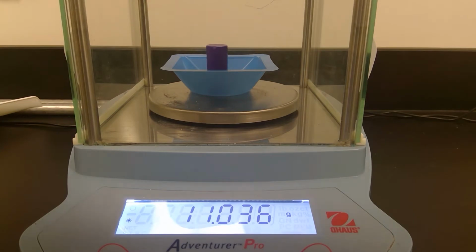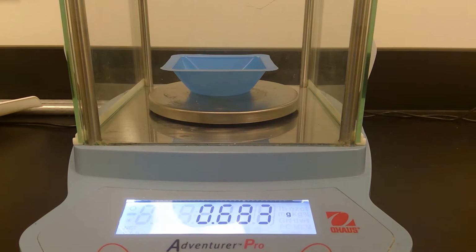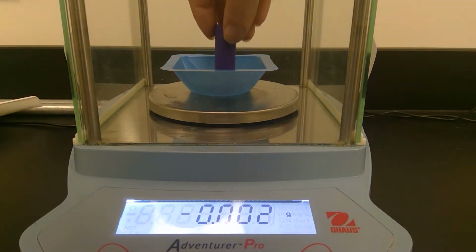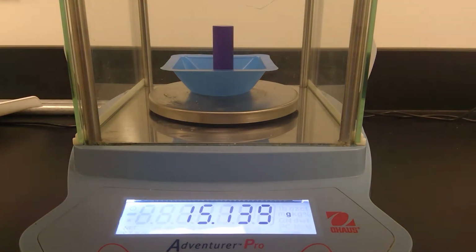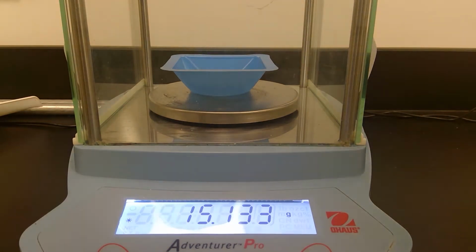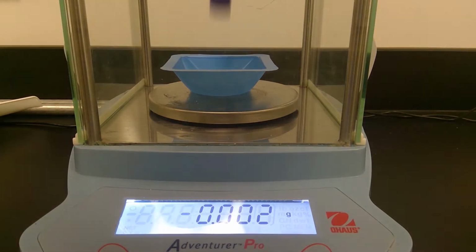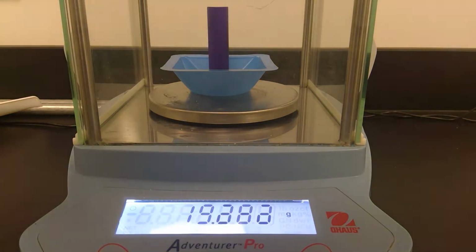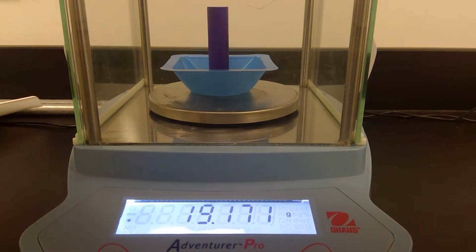Record your data. Here's the mass of the third one. Record your data. Here's the mass of the fourth one. Record your data.